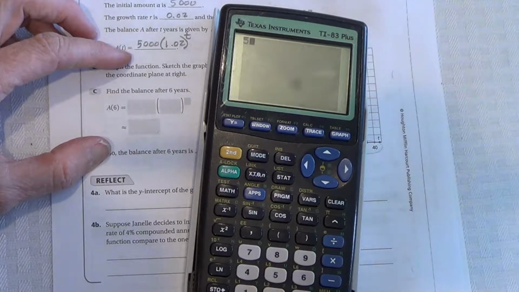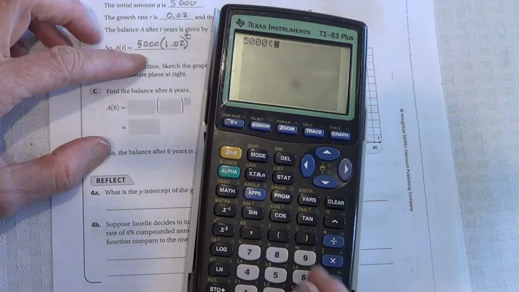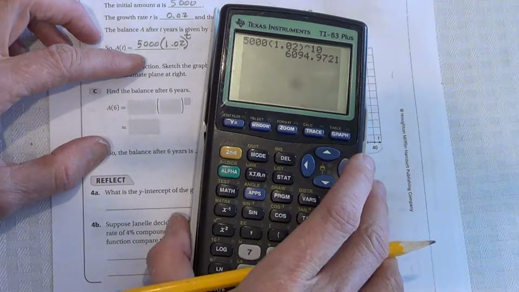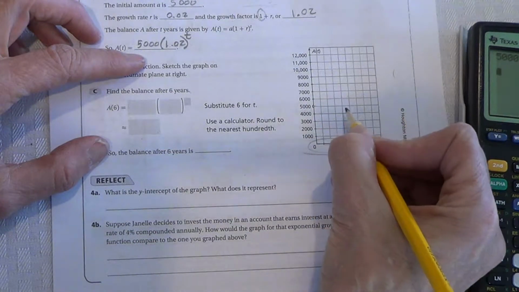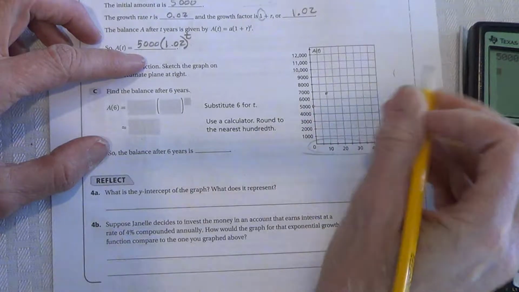So 5,000 times 1.02 raised to the 10th equals 6,094. So I would come up here, that's almost 7,000, over at 10, almost to 7,000.